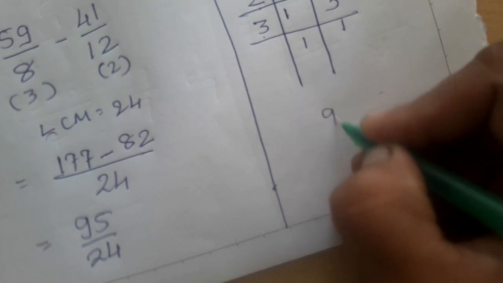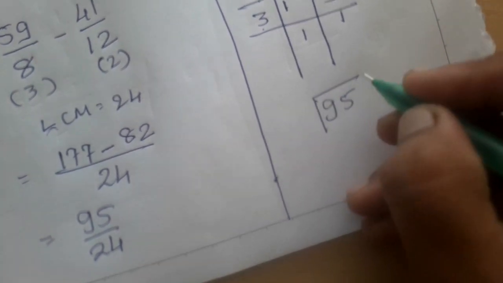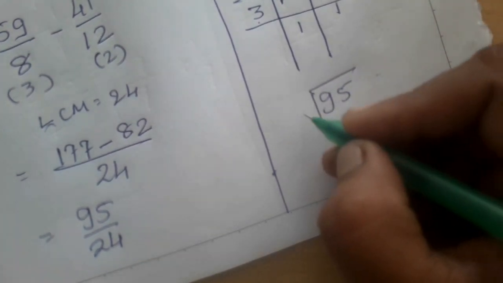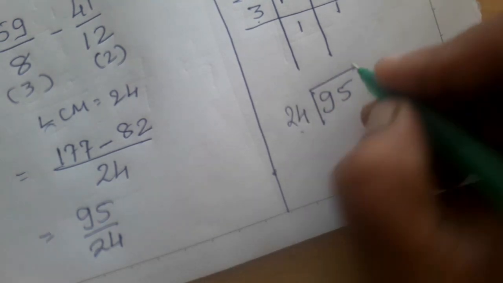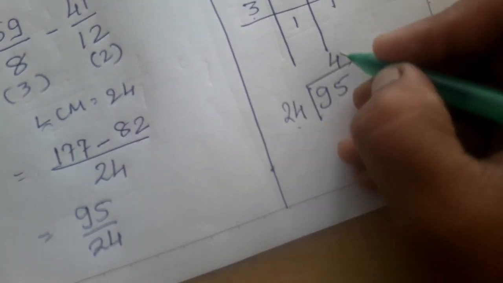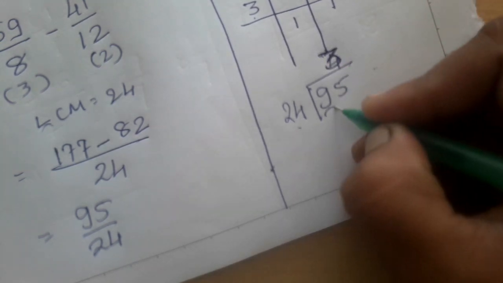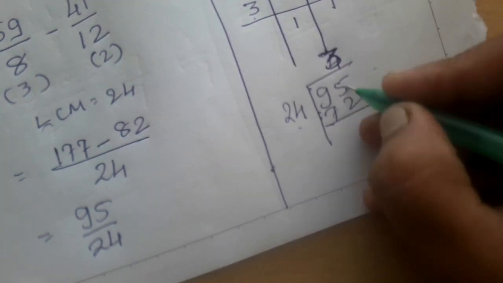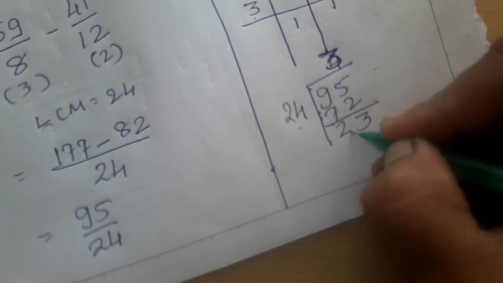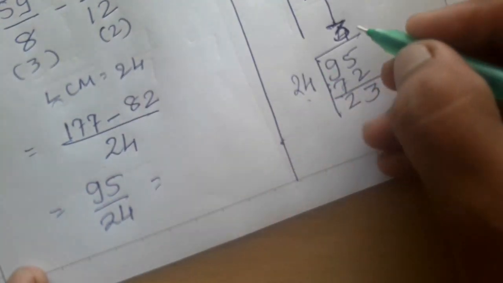Now again you have the numerator bigger than the denominator. So you need to convert it to a mixed fraction. So 95 upon 24. 24 4s are 96. Okay. So here it becomes 24 3s are 72. So now here this will be 3 and this is 2. So now what will be my final answer?